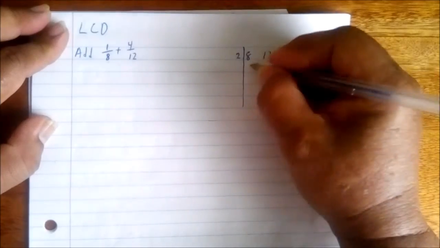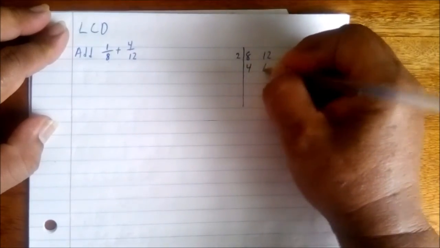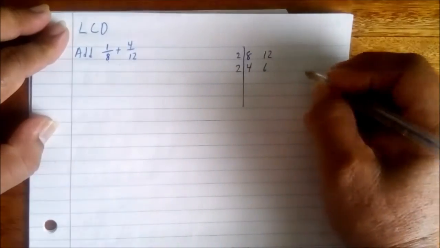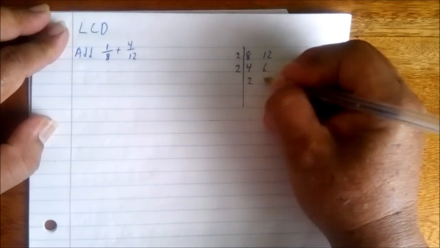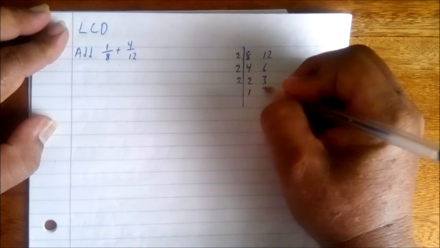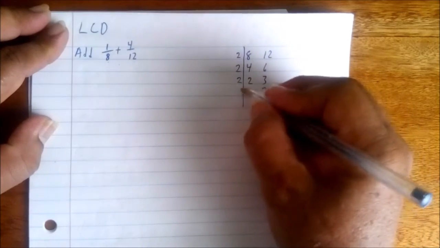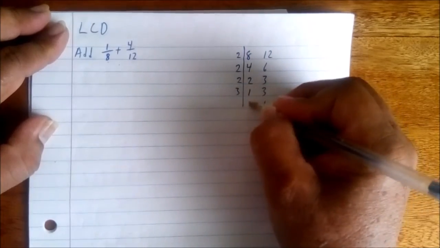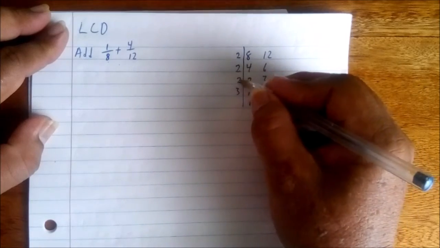one of them evenly. So you put 2 into 8, that will give us 4, 2 into 12 gives us 6, then 2 can go again, so we say 2 into 4 is 2, 2 into 6 is 3, 2 can go again, we divide here by 2, that's 1, bring on the 3, and then we'll say 3 into 3, that's 1. So notice now we have 2 times 2 times 2 times 3.